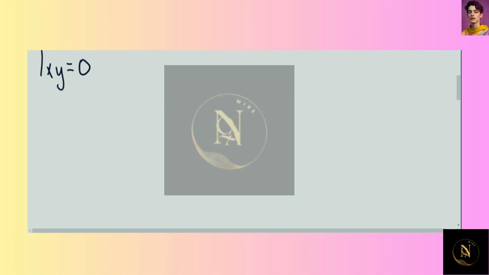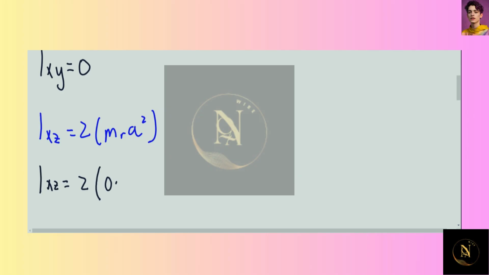So now the moment of inertia in the xz direction, that's going to be equal to 2 times mr times a squared. So we plug in mr, and we plug in a squared.